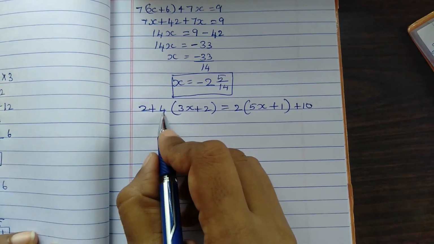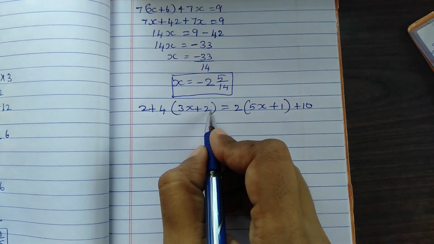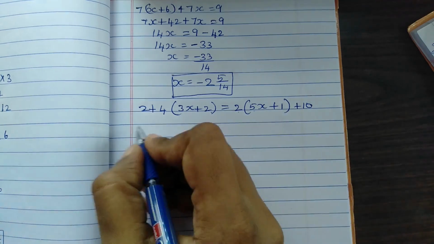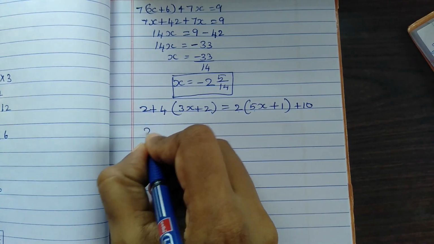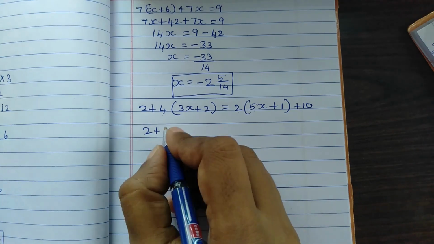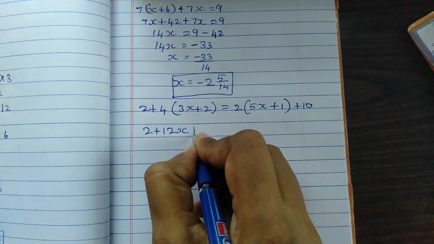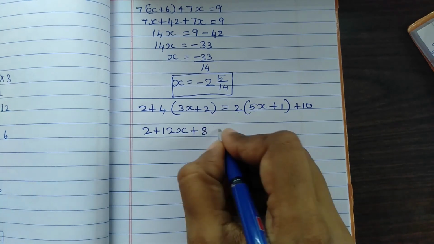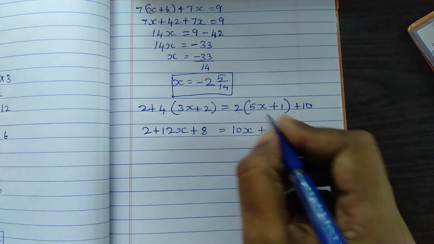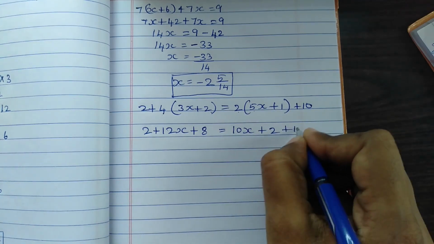So as you can see, this 4 has to be multiplied with these two terms, and here 2 has to be multiplied with these two terms. So let's write 2 as it is, then 4 into 3x will give you 12x, and plus 4 into 2 will give you 8 is equal to 2 into 5x will give you 10x plus 2 into 1 is 2 plus 10.